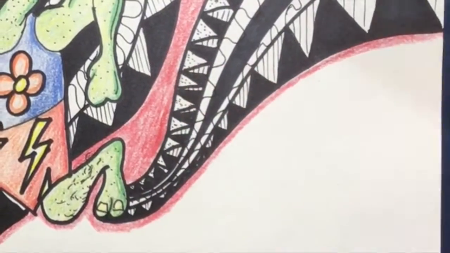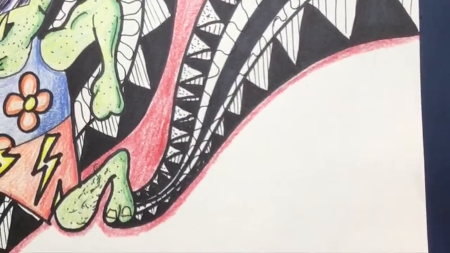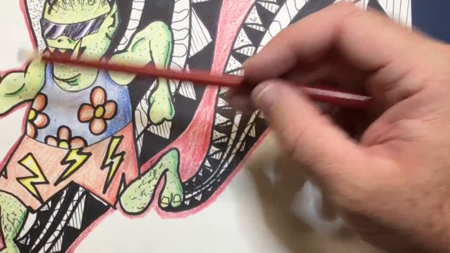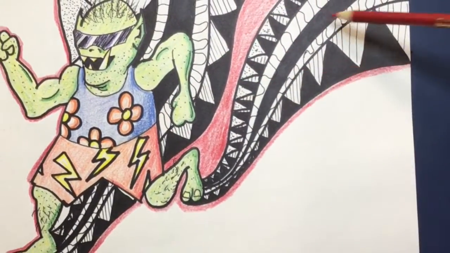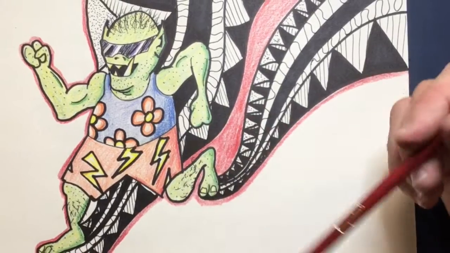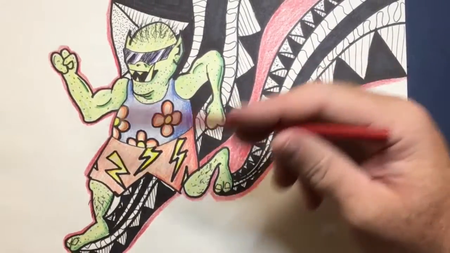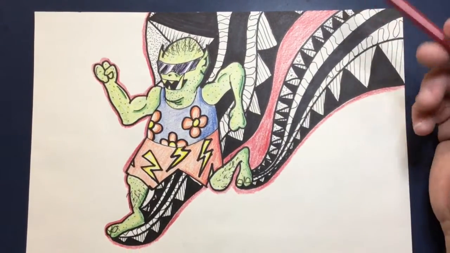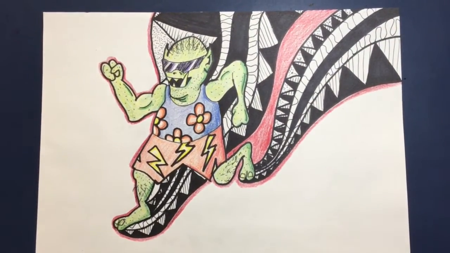Okay, so pretty much at this point I'm gonna call this one done. I got a good diagonal movement. I blended my colors. I've got my patterns and stuff in the background. And remember, this all started from a simple group of circles and curved lines, just basic shapes. So I hope you guys have fun with this, and I hope you learned something.